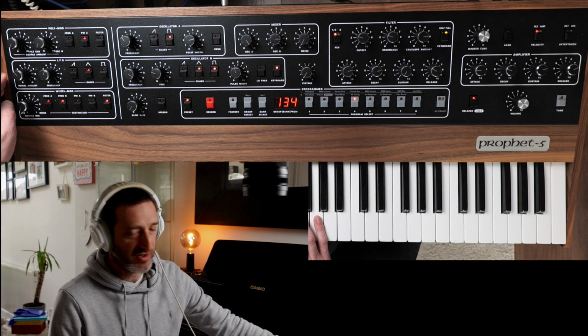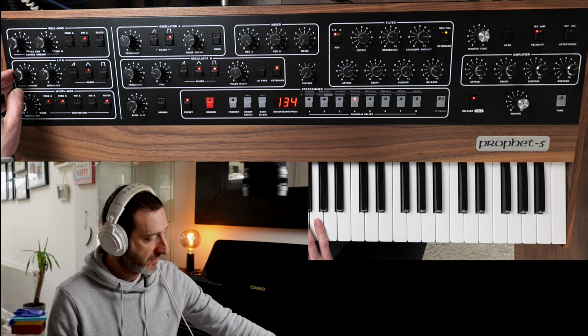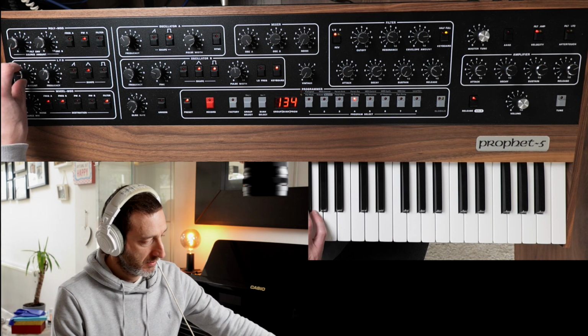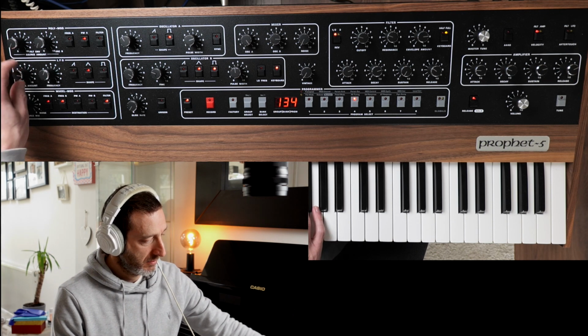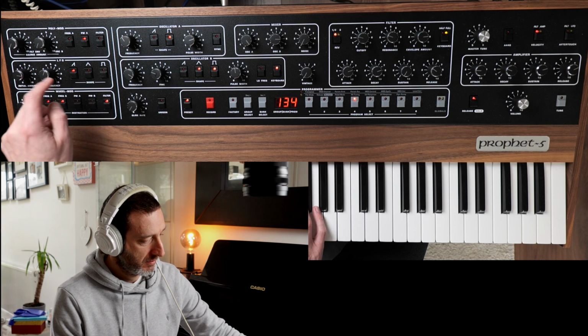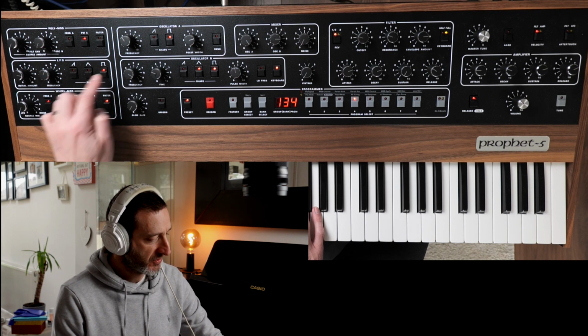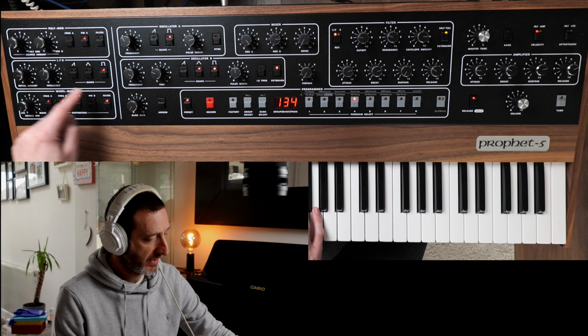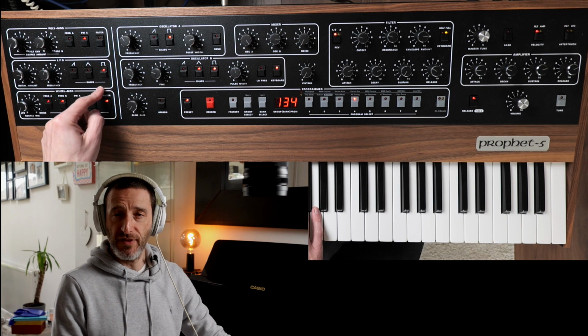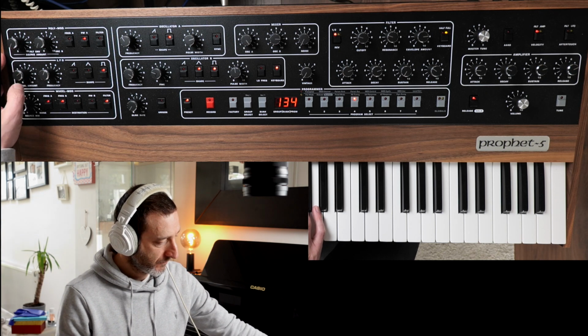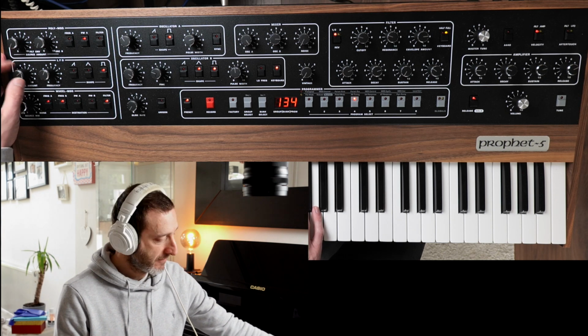So let's try and emphasize the effects of the LFO by increasing the initial amount. Let's change waveform. Let's go on a square waveform. Okay, now we can actually feel the effect on the pitch much more. There's a fourth interval there.